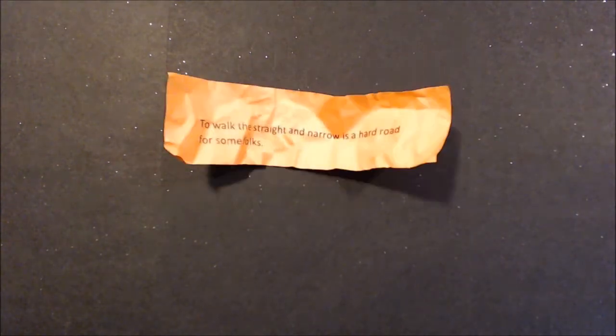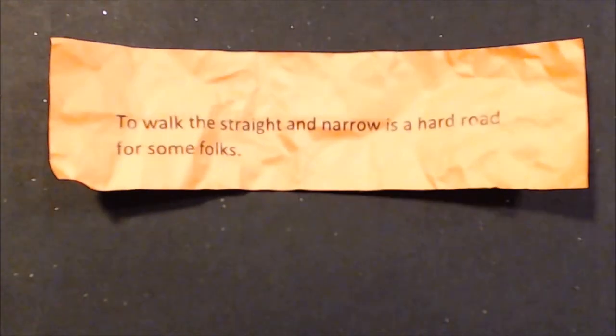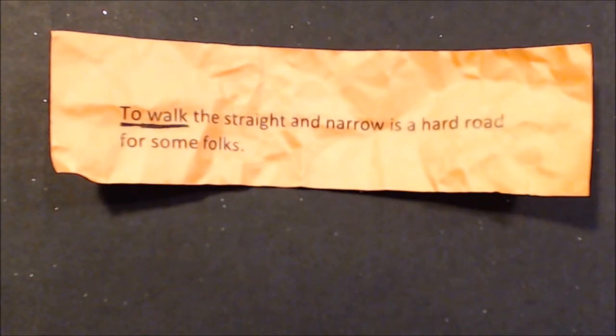Let's look at our first example and see how this infinitive is being used. Let's read the sentence. To walk the straight and narrow is a hard road for some folks. Okay, the first thing I need to do is find the infinitive. That's "to" plus the verb. I see to walk. Let's go ahead and underline to walk.